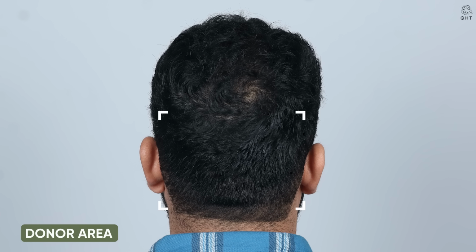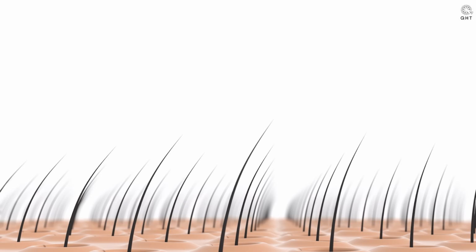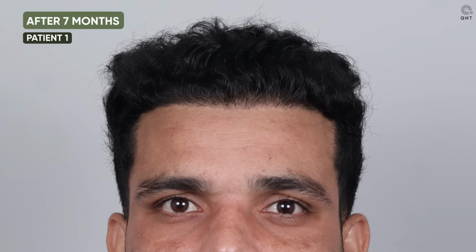The direction of the hair follicles was progressing as planned, giving a completely natural look. Overall, this stage marked a major visible improvement, restoring not just his hair, but also his confidence. The final results would take around 8 to 12 months, and the hair growth would continue to improve and last a lifetime.